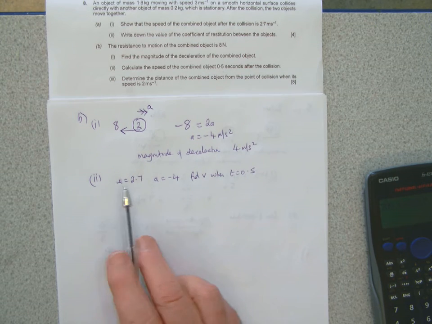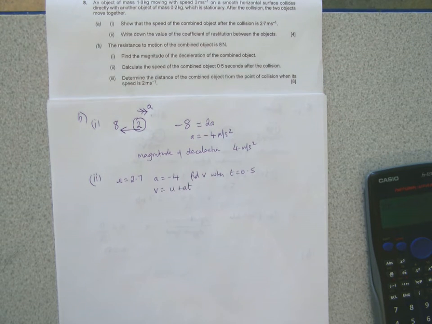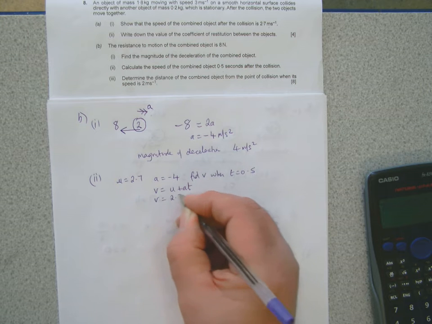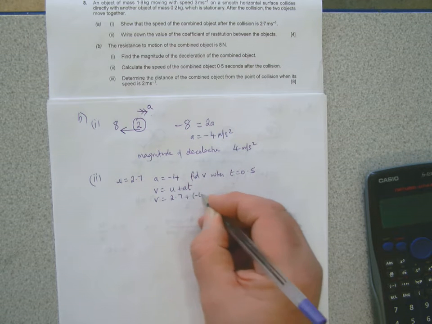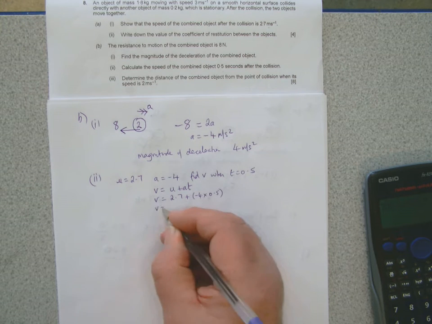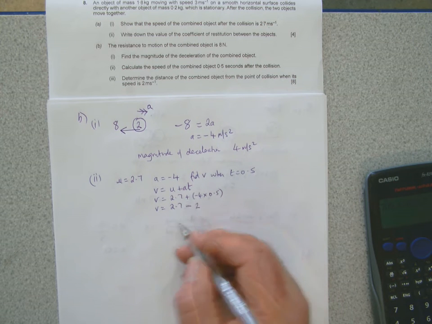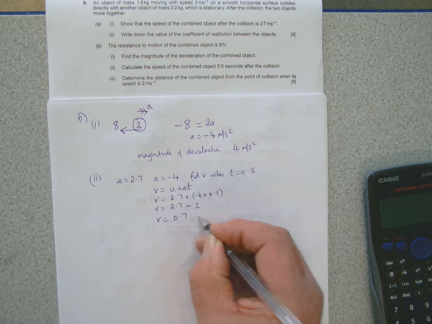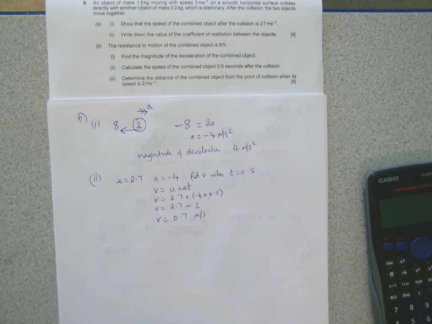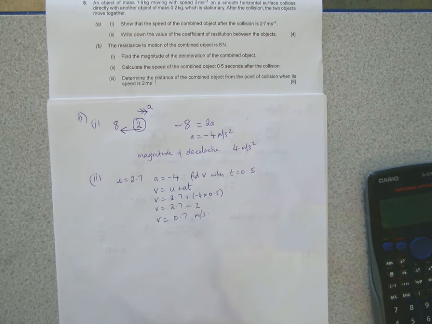The equation that links u, a, v and t is v equals u plus at. So v is 2.7 plus minus 4 times 0.5. So v is 2.7 take away 2, so v is 0.7 meters per second. Obviously part 2, following on from part 1, you needed that acceleration in part 1 to be able to go into part 2.